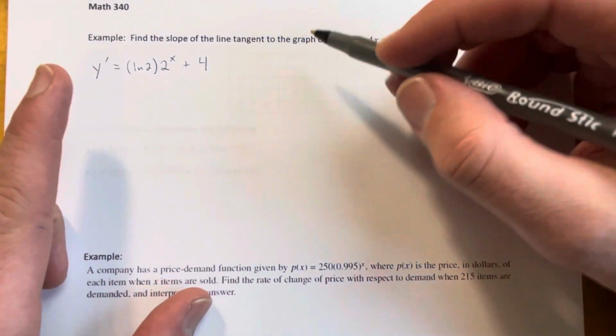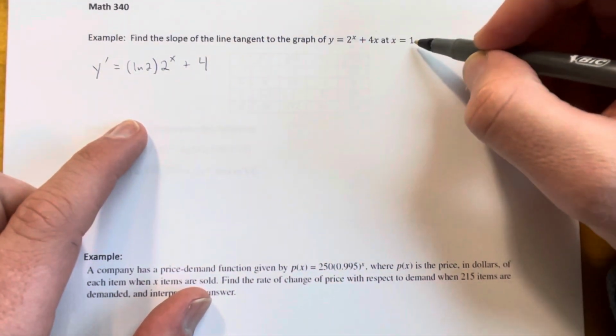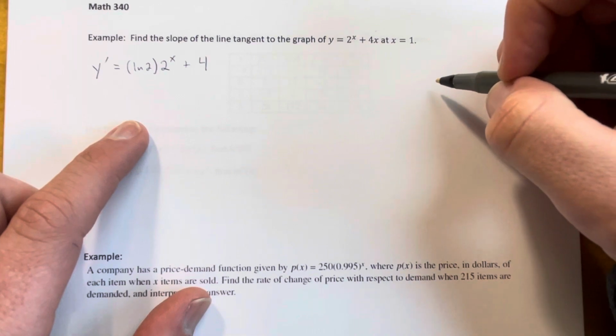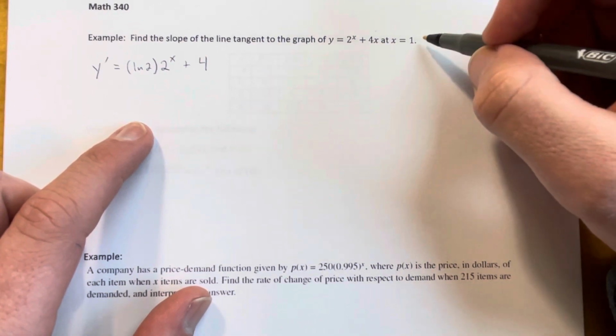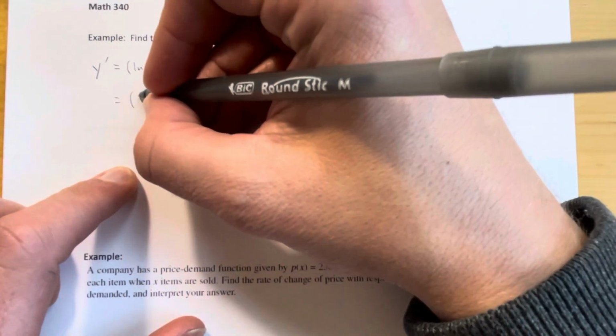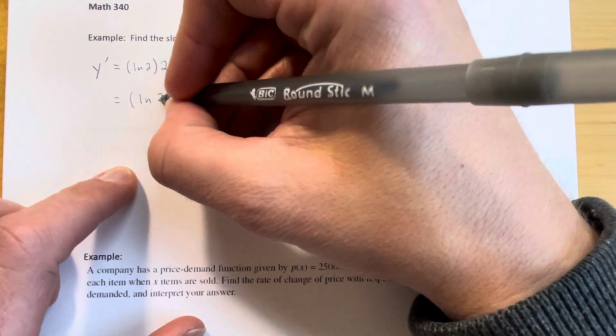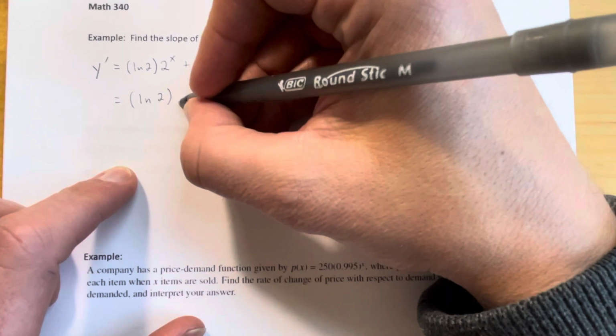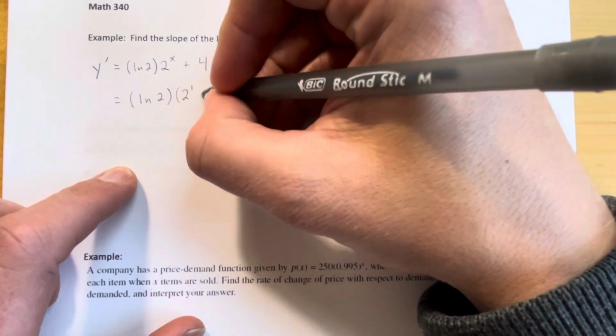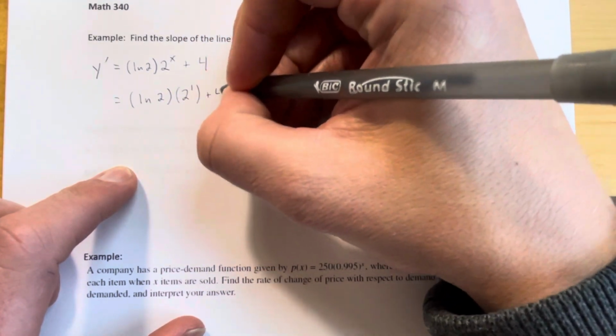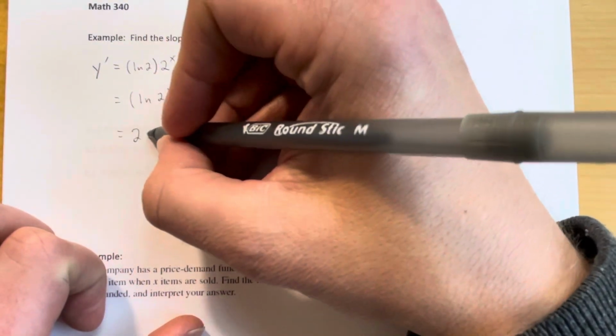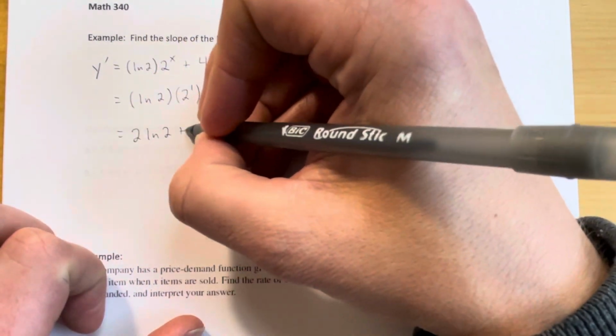We want the slope of the tangent line at a specific value. We want it when x is equal to 1. So I'm going to plug 1 in for x here. That's going to give me ln of 2 times 2 to the power of 1 plus 4. Okay? This I can just write this way. 2 natural log of 2 plus 4.